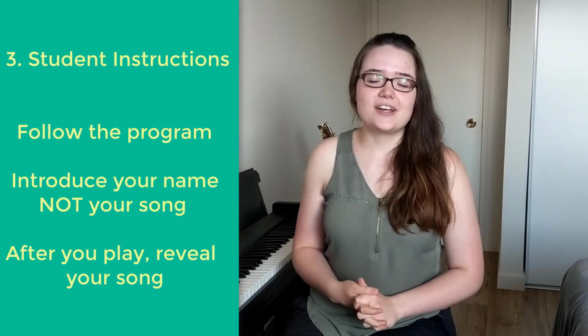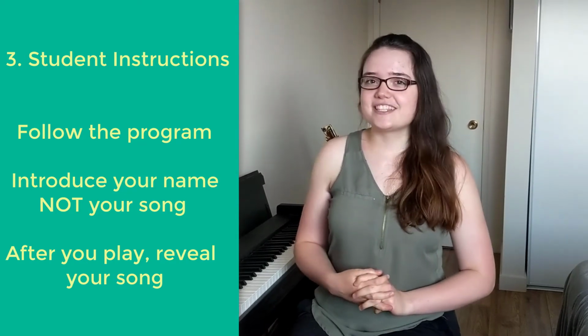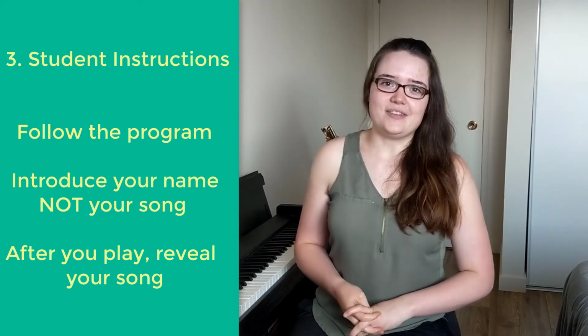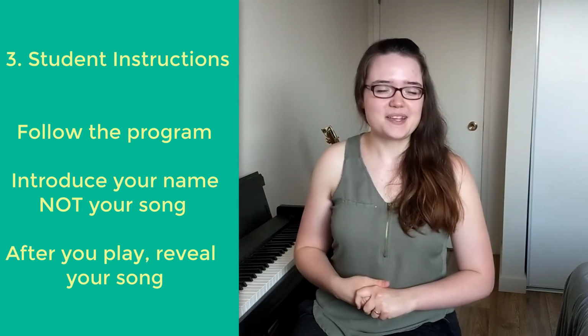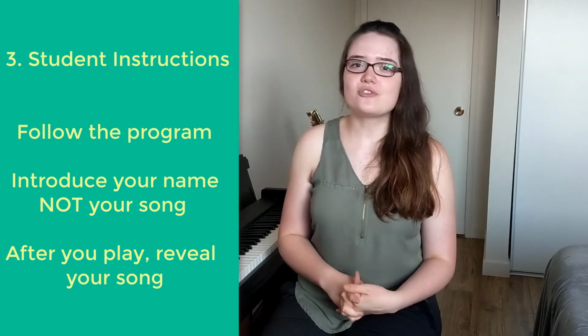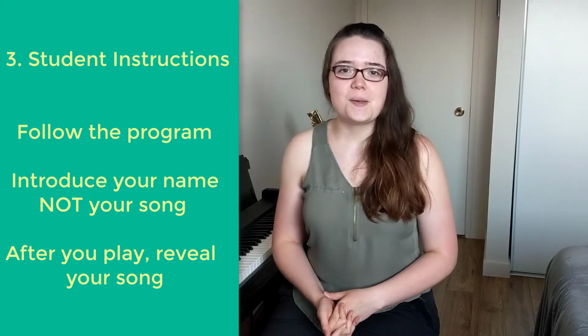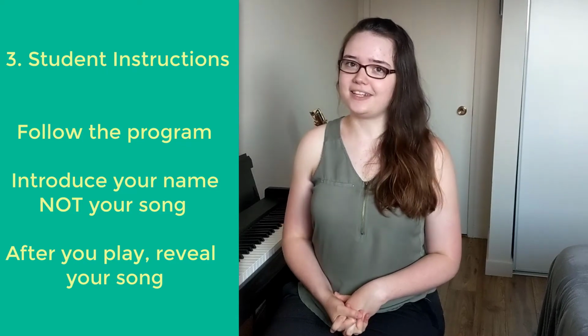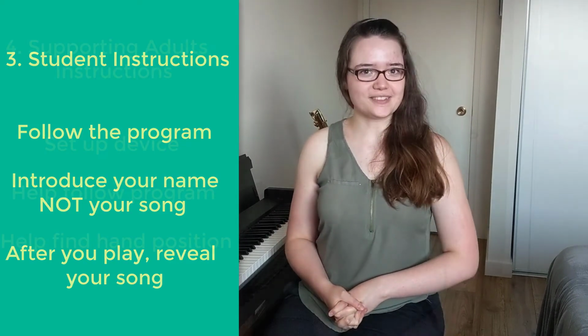After you're done playing your song, you get to reveal what song you were playing. The Zoom poll will already be closed, so you can just go ahead and say, "This is the song I was playing." So the last thing that performers should know is that there's no formal dress code for this Zoom recital, but it is a lot of fun to wear something nice to celebrate the fun evening.